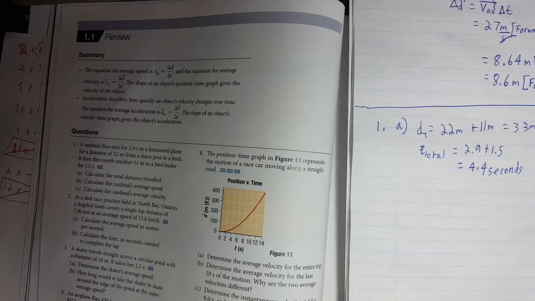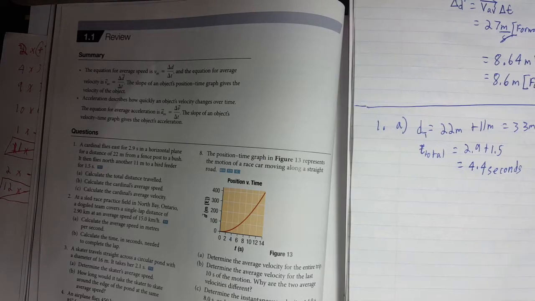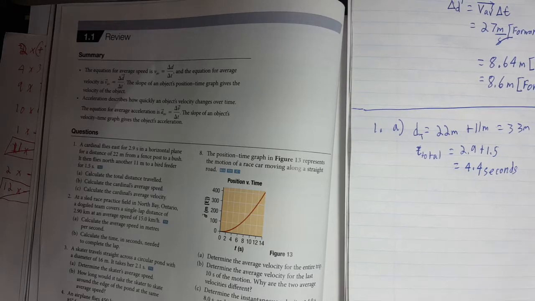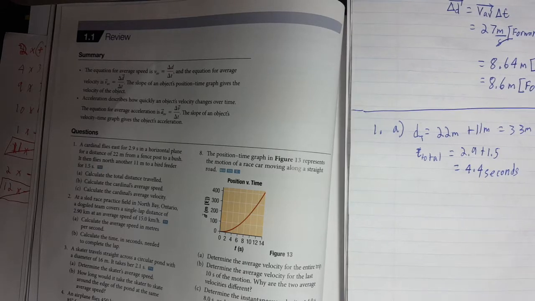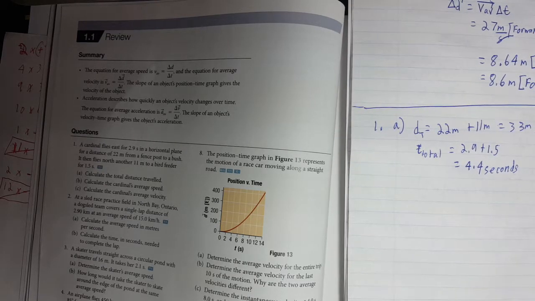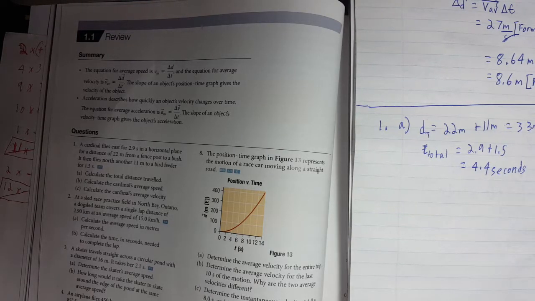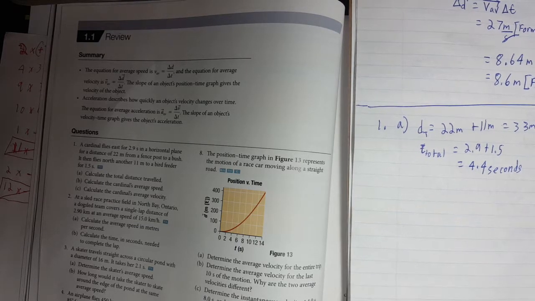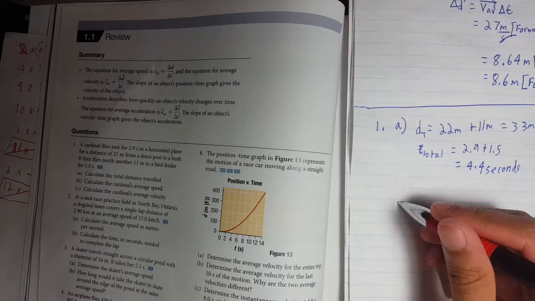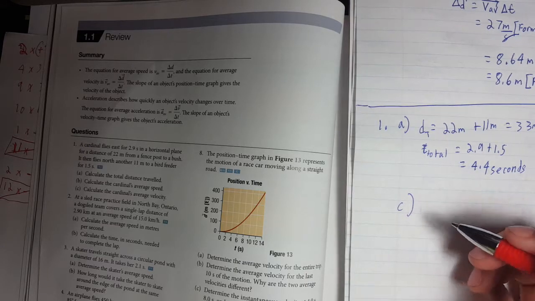For part B, it's asking for speed. Since you know the time, you can find the average speed, which is distance over time, which is 33 meters over 4.4 seconds, which gives you 7.5 meters per second. Now for part C, it's asking you to find the cardinal's average velocity.